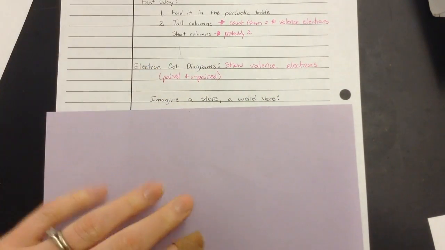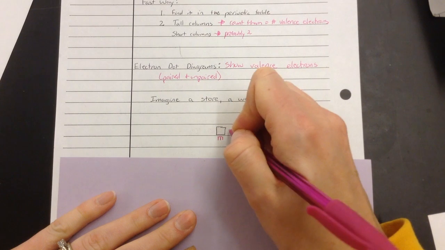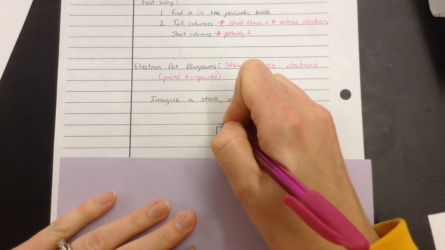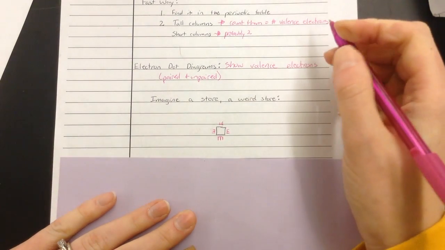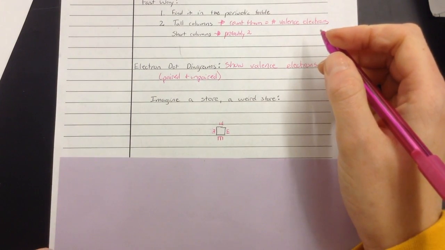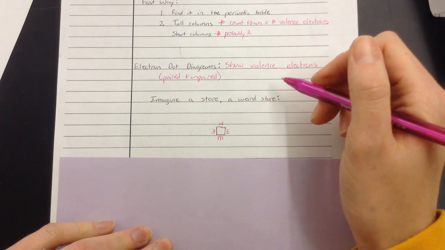So we're going to imagine there's a store. It's a really weird store. It's a box. And this store has parking spaces on all sides, but only 2. And it's very much only like this, okay? So these are parking spaces. Now my mother, she doesn't like to park her car near other cars because she doesn't want it to get dented. So she'll park very far away. So my mother is working at the store, and she's the parking attendant, and she's going to park the cars.